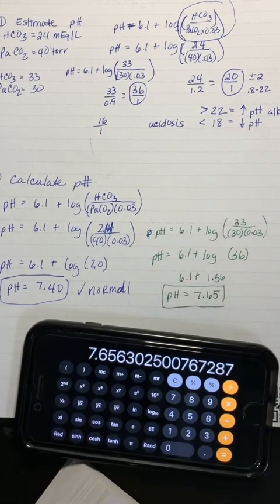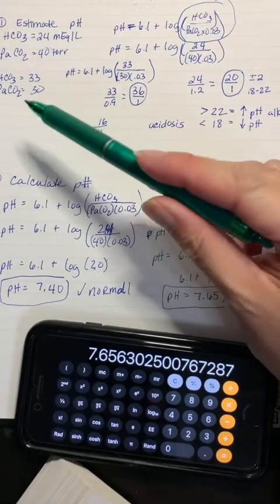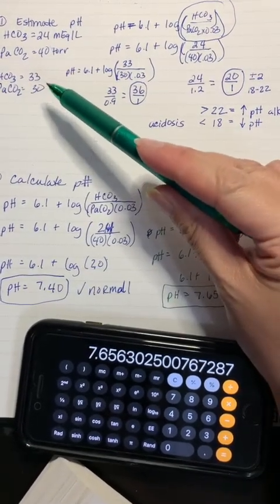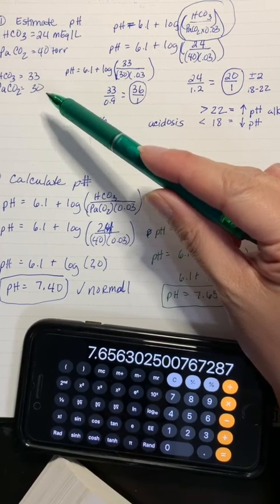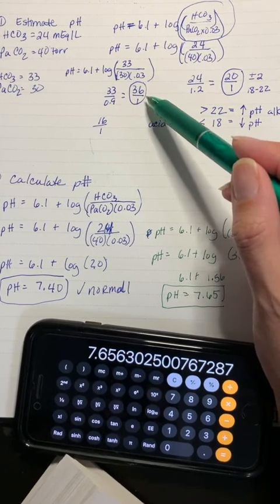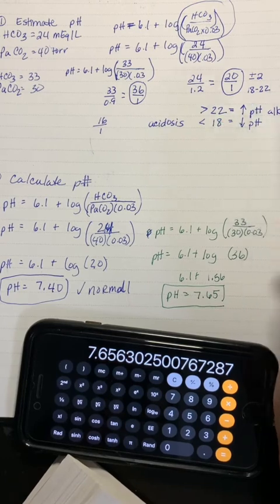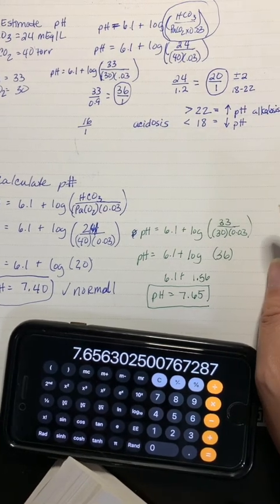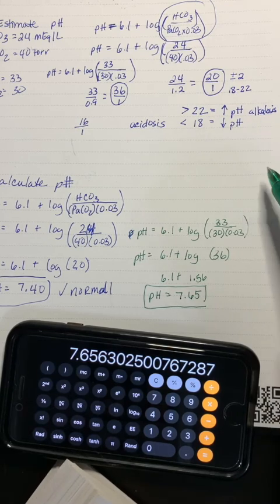Let's check it against this estimate. Up here, we had an HCO3 of 33, a PaCO2 of 30. The ratio was 36 over 1. 36 over 1 is an increased ratio, which means that you estimate an increased pH, which means alkalosis.